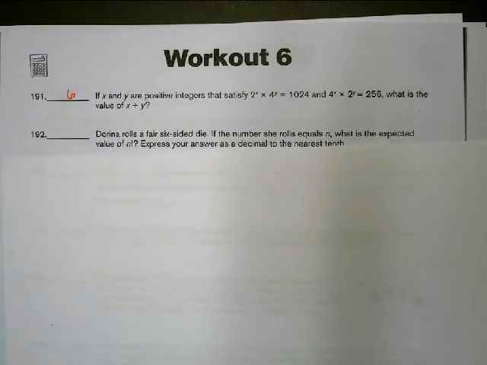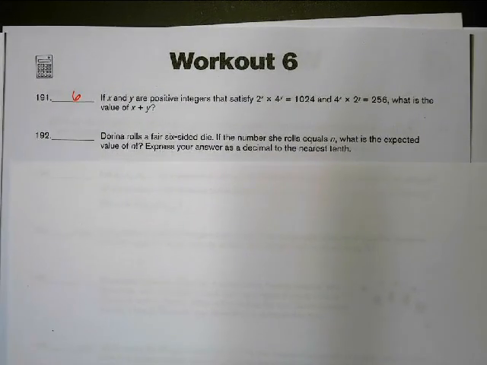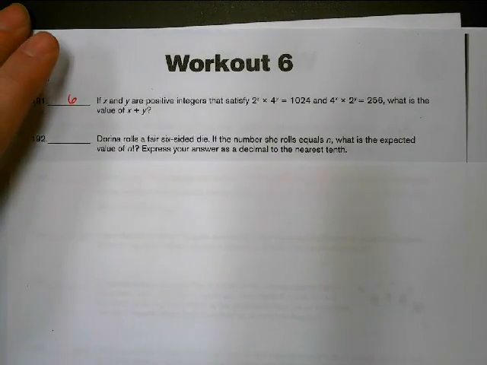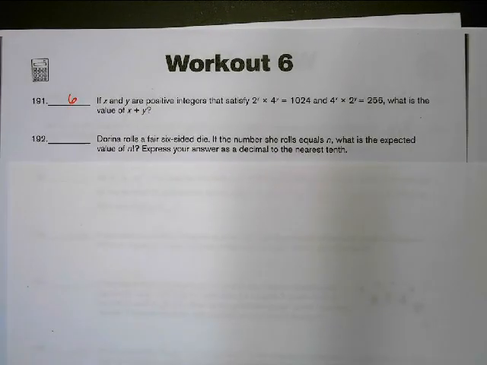Dorina rolls a fair 6-sided die. The number she rolls equals n. What is the expected value of n factorial? Okay, so we've got a die and we don't know what she's going to roll. And we want the expected value of n factorial.